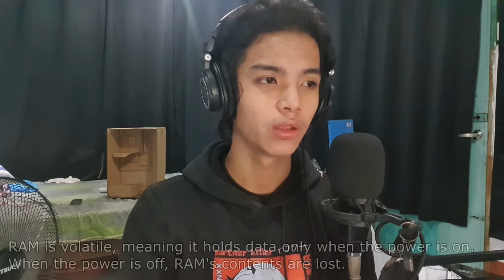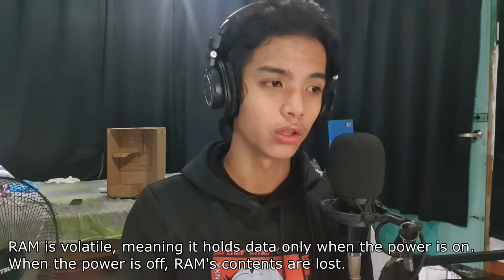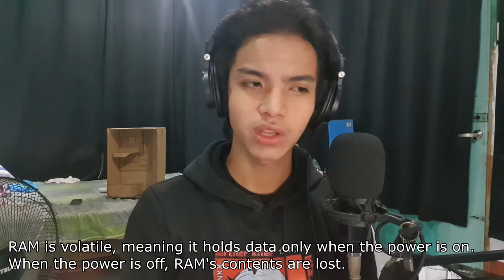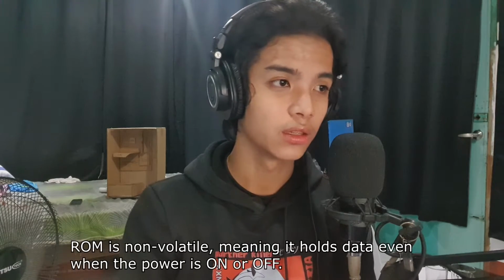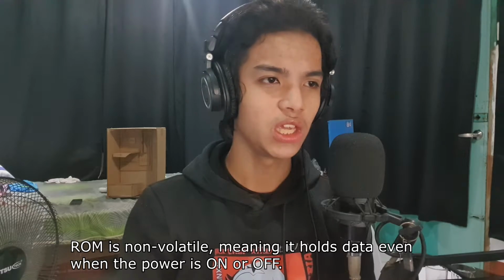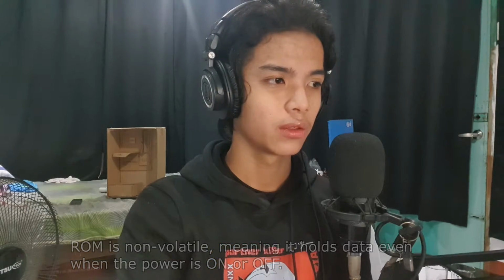Now, there's many types of memory actually. There's ROM and RAM. The one I just mentioned was RAM, the random access memory. RAM is volatile, meaning it holds data only when the power is on. When the power is off, RAM's contents are lost. However, the ROM, or the read-only memory, such as the HDD or the SSD, is non-volatile, meaning it holds data even when the power is on or off.